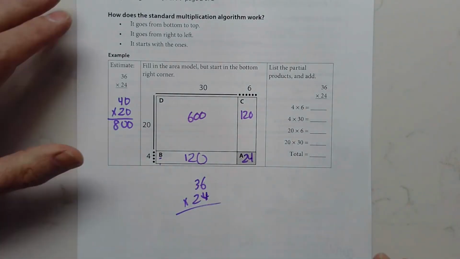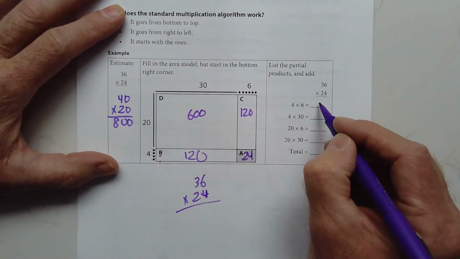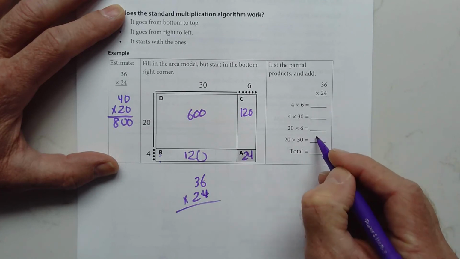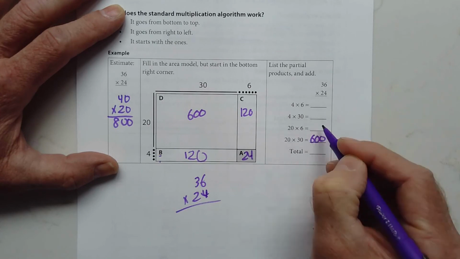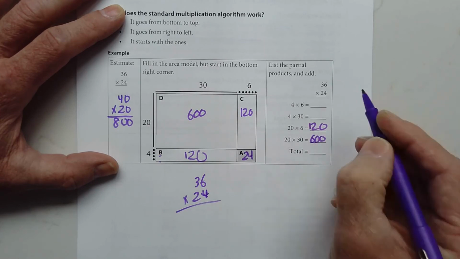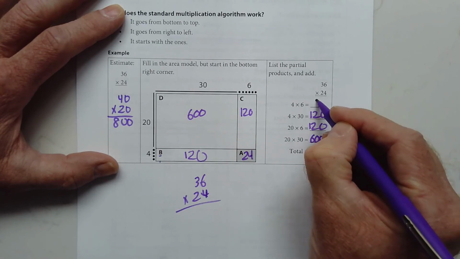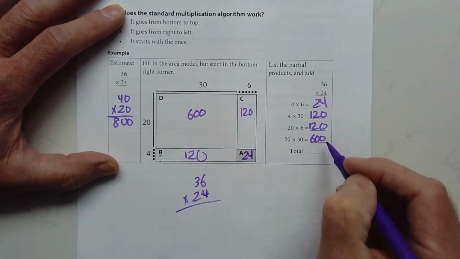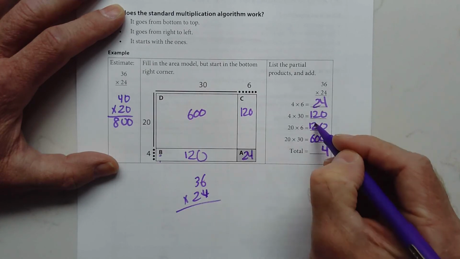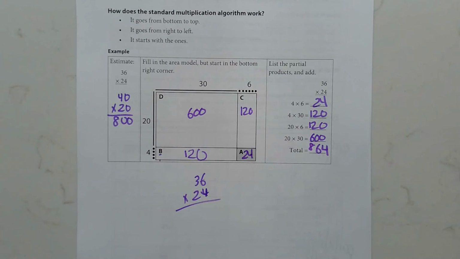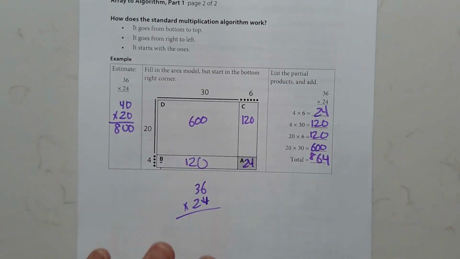Then, on the right, put in all of our answers from the area model. You already did them, so you don't have to do them again. Starting at the bottom, 2 times 3 is 6, and I have 2 zeros. 2 times 6 and a 0. 4 times 6 is 24. Add those up to get your total. 864 is the product. Our estimate was 800. Wasn't too far off, so that wasn't too shabby.